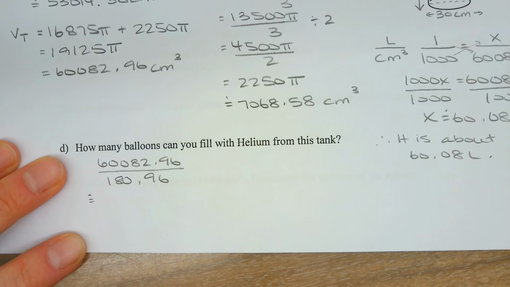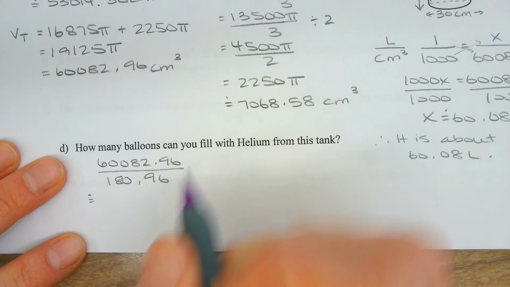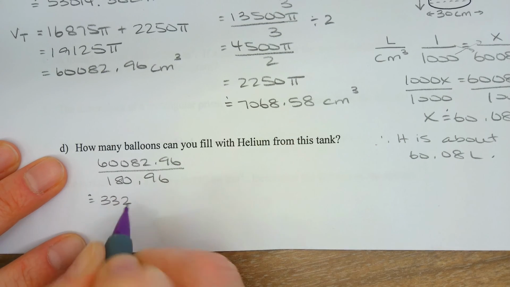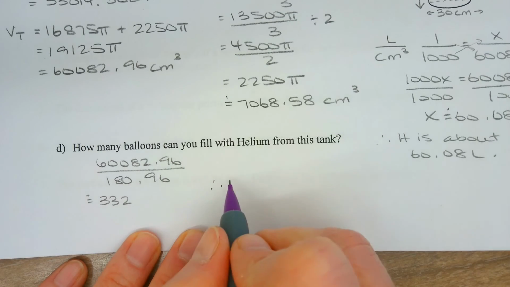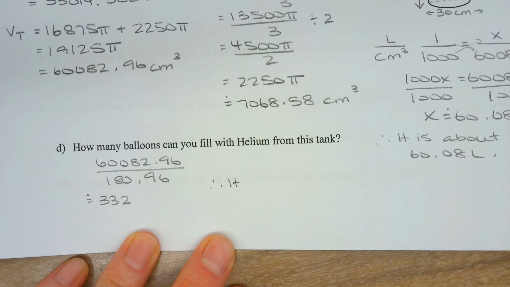Okay, and with balloons, you're going to fill the whole balloon, but not part of a balloon. So if I divide this one by this one, we get approximately 332. And it can't fill more than what we have. So that's good.